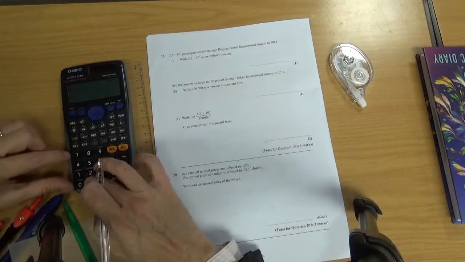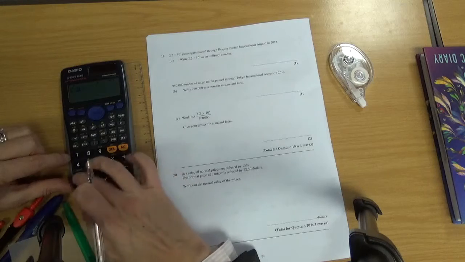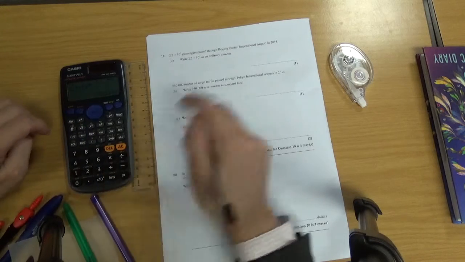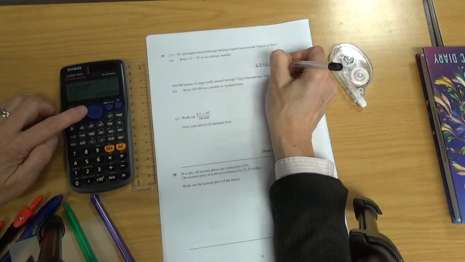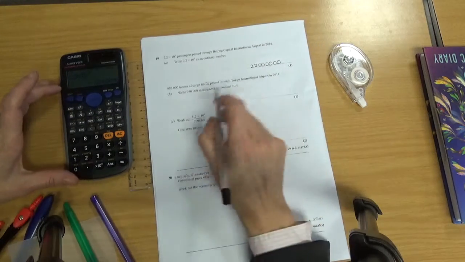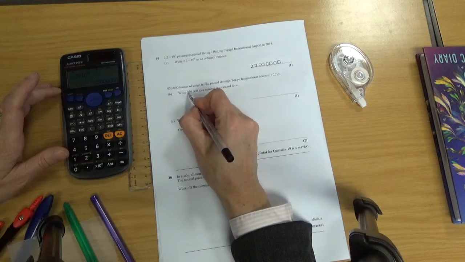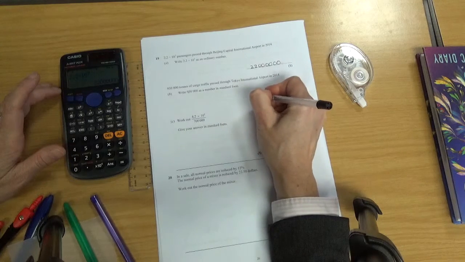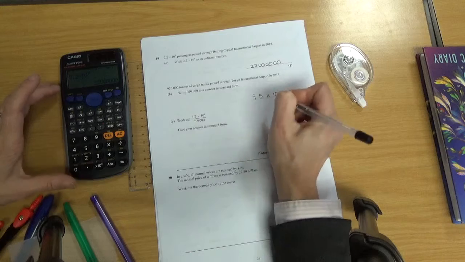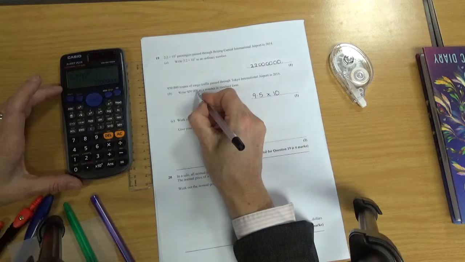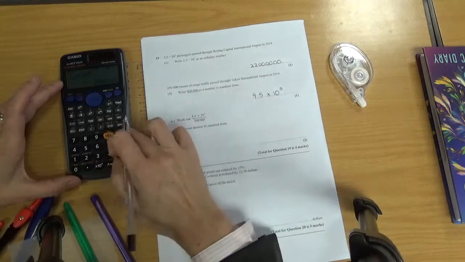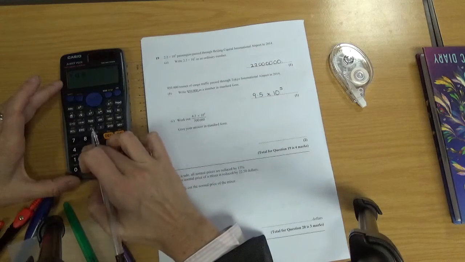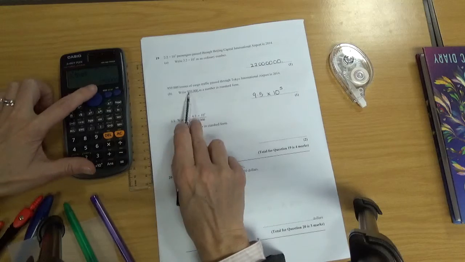Standard form, always worth trying it on the calculator. Oh, and it does it this time, so 22000000. Put it into standard form, so I need a dot between my two numbers, 9.5. And the dot moves from the end, 1, 2, 3, 4, 5 places. I can check that, 9.5 times 10 to the 5 matches.